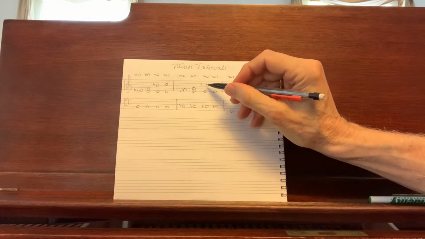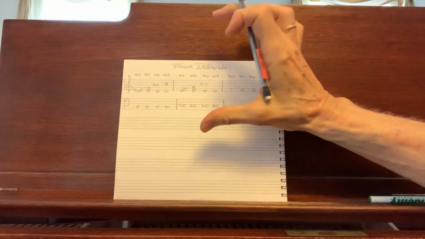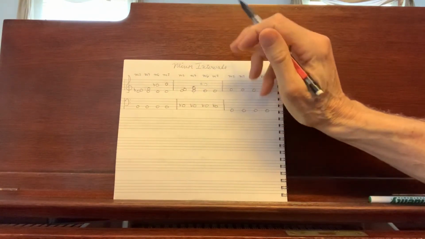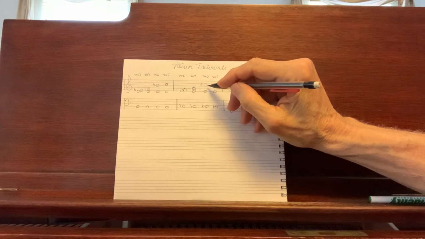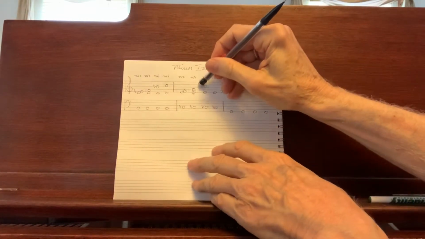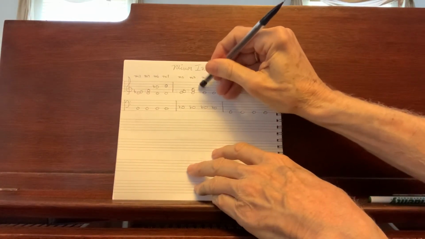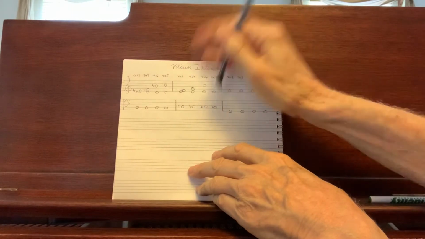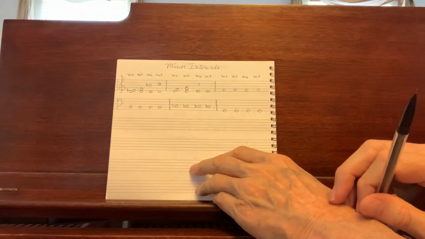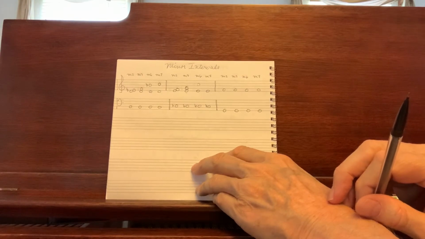And then I want to take this sixth, which is about that wide, and lower it by a half step. So we're going to bring the C sharp down to a C natural. And that's our minor sixth. And we just simply erase the sharp. So we always go from what we know to discover what perhaps we don't know.